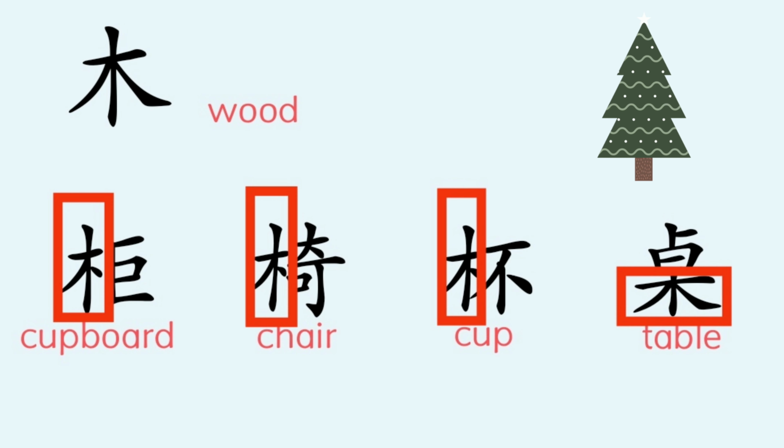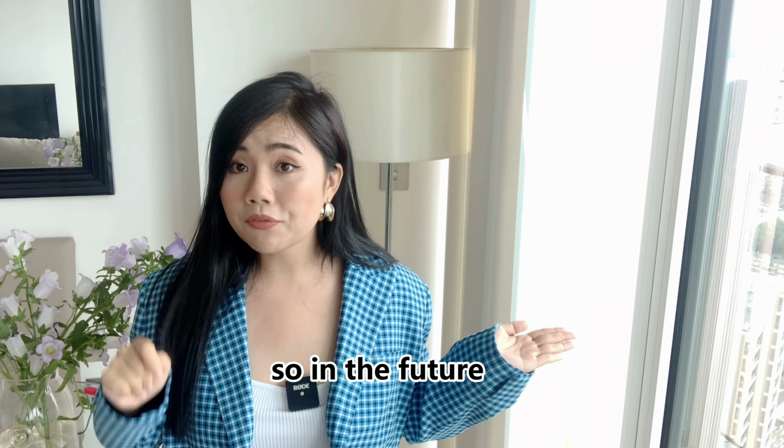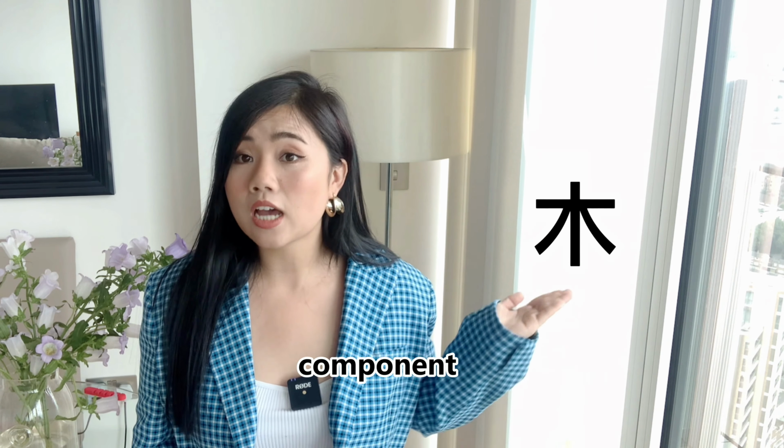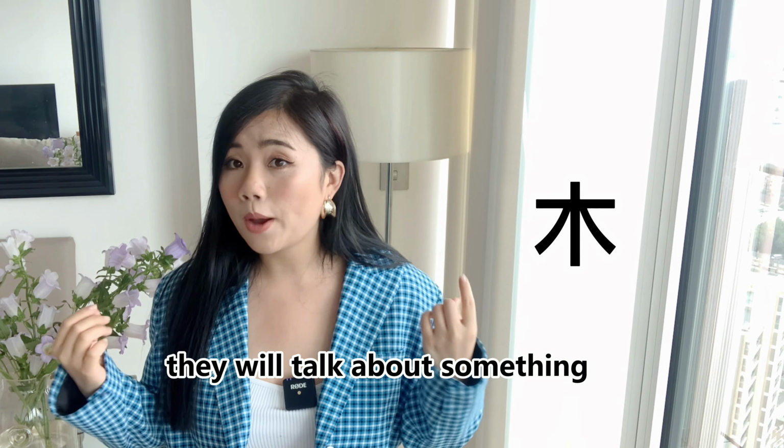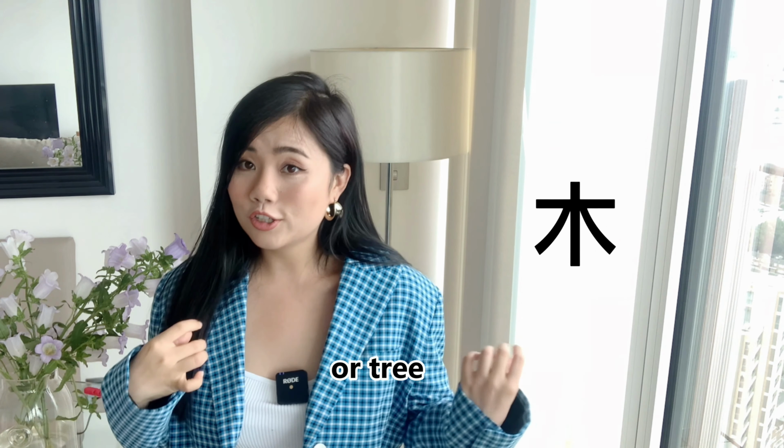In ancient China, all the furniture was made from trees. So you can see the meaning of those 4 characters. Table, made by tree; chair, made by tree; cupboard, bed, they are all made by tree. That's the reason why. So in the future, once you see this component, you have to remind yourself, oh, now they are talking about something related to furniture or trees.